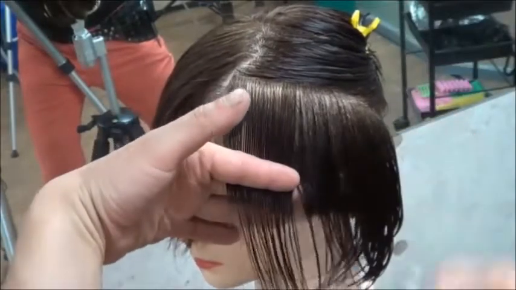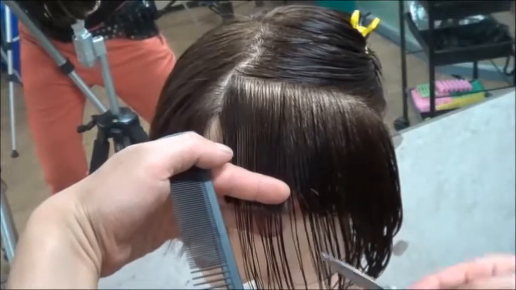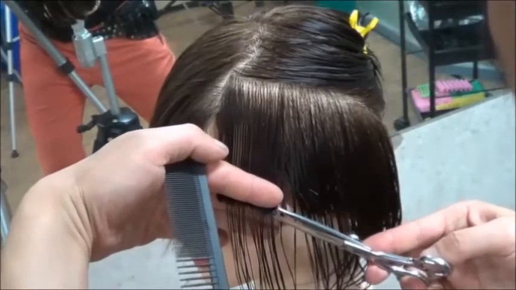It means a little heavy in weight, so one finger angle.